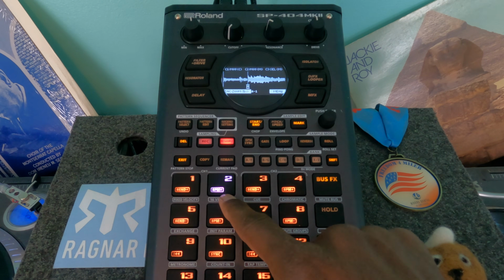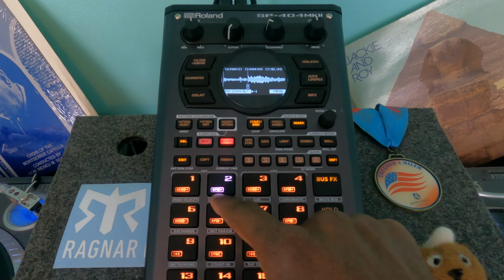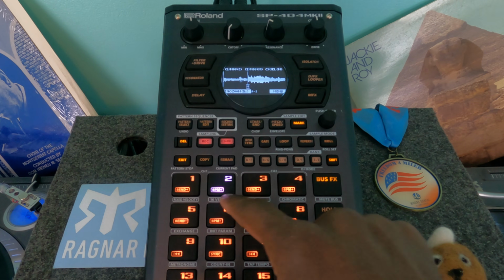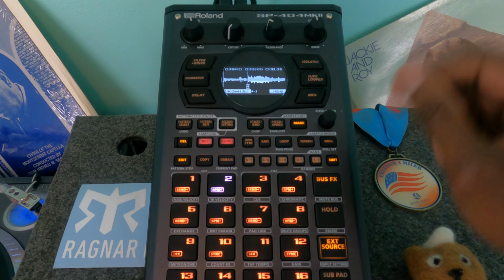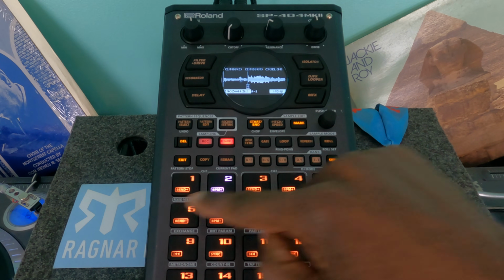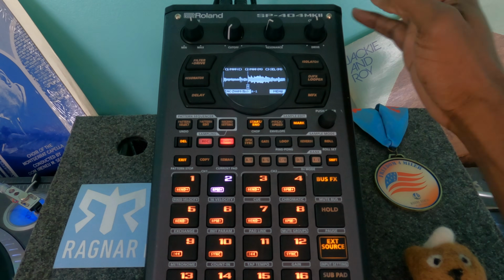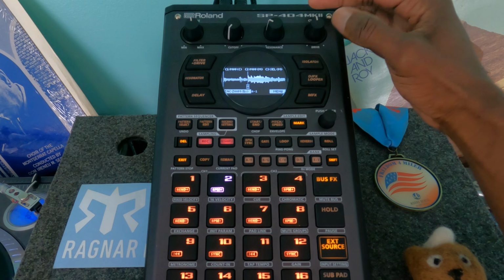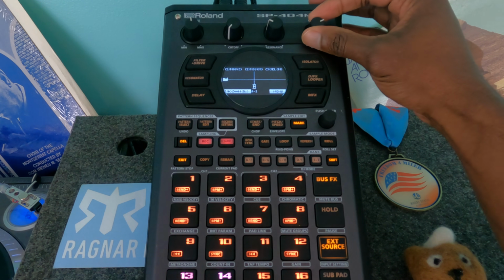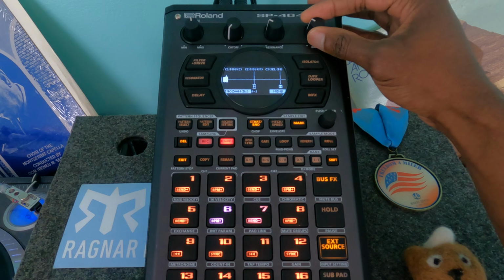And you see right here, the one that is lit up in white is the current mark that I'm on. Now, if I want to scroll through all 16 of these marks, I will use Control Knob 3, and that will change which mark I am on on the Mark II.